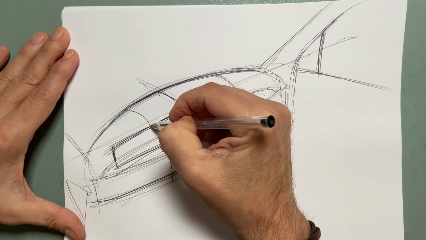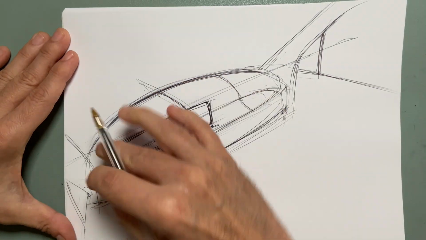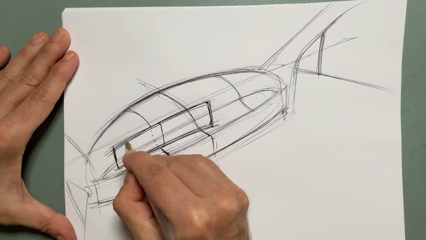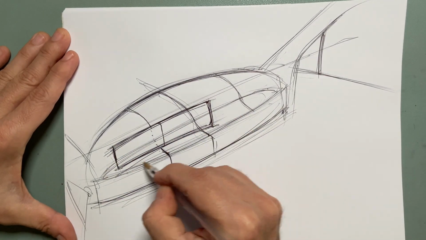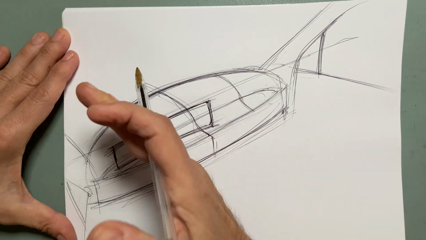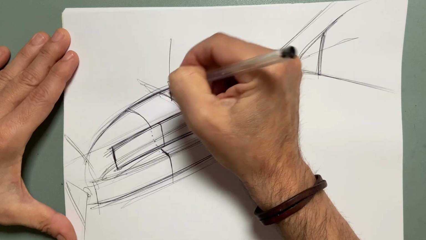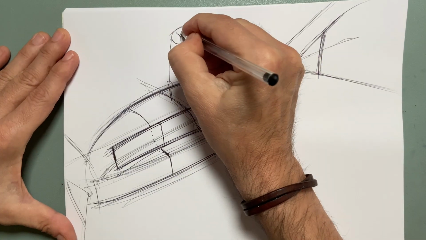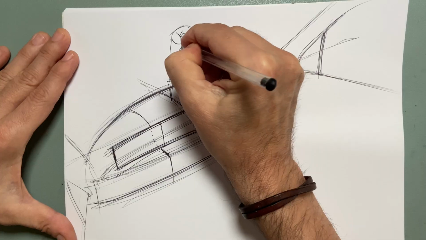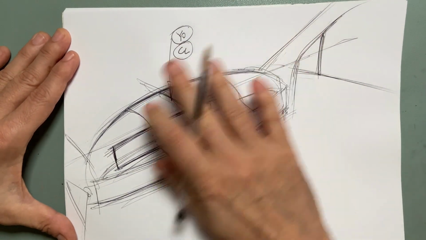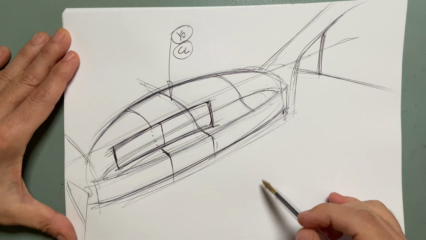And in the back, we have the main body of the dashboard. So in this area, of course, this is the center line, the Y0 center line, as you like to call it, and we have a passenger and driver.